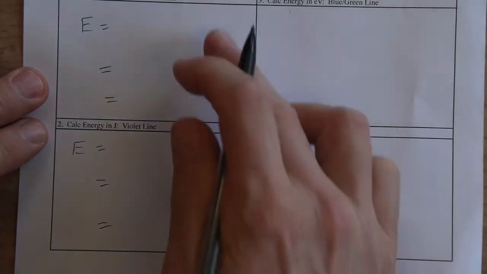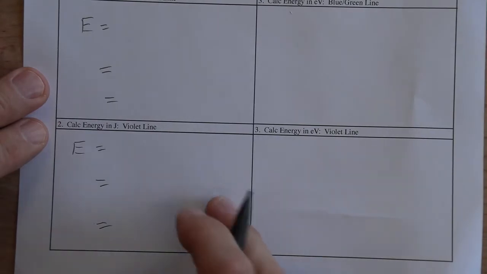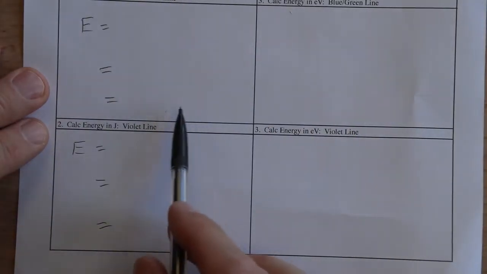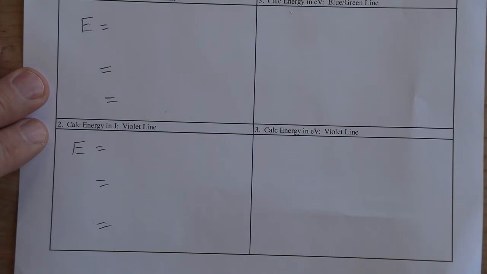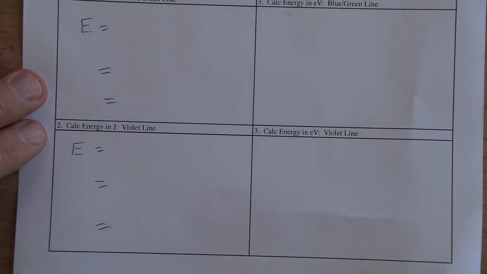So go ahead and calculate these energies in joules. Now, again, if you don't get times 10 to the minus 19th for both of your powers, then you did something wrong. You're going to have to go back and try and figure out where your error is. So go ahead and do that now.